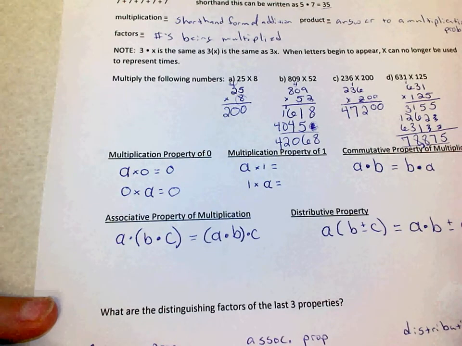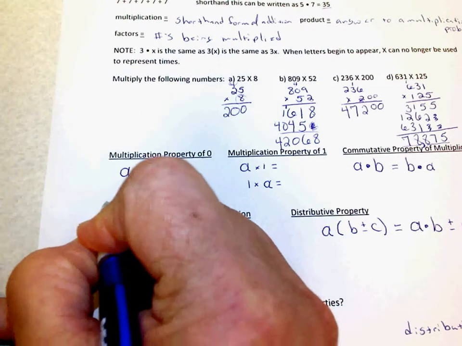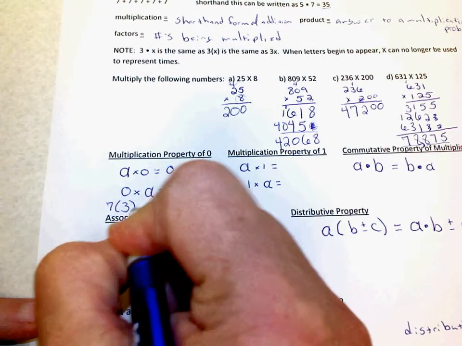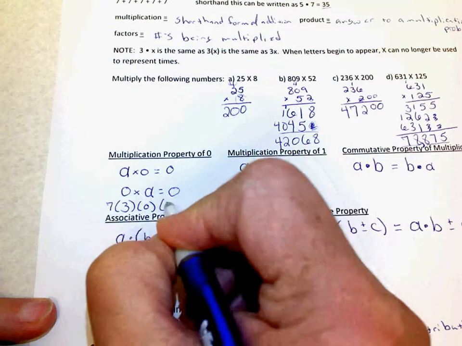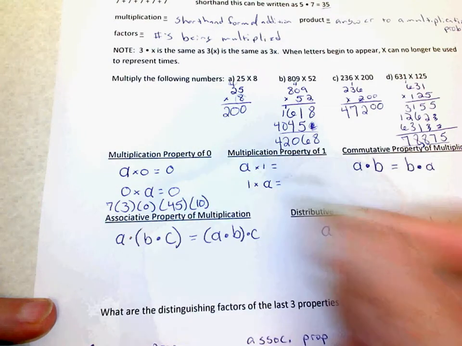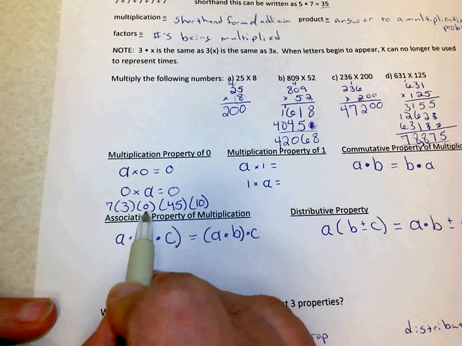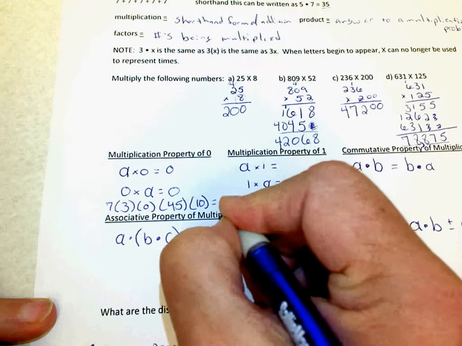And what you'll see a lot of in my math lab is something like 7 times 3 times 0 times 45 times 10. Well, all you have to do is look in that list. If 0 is in there somewhere, the whole answer is 0.